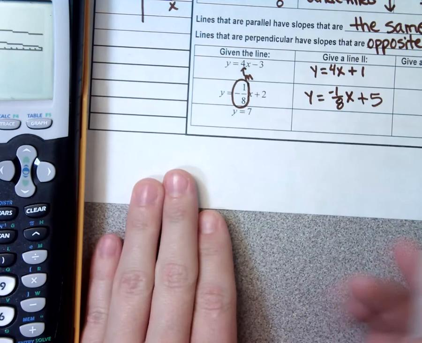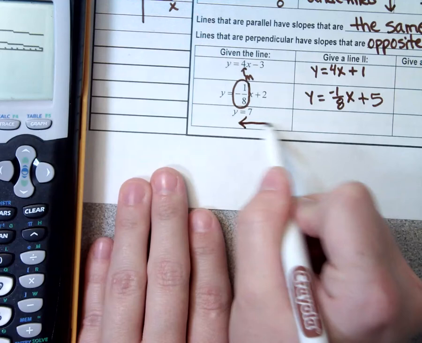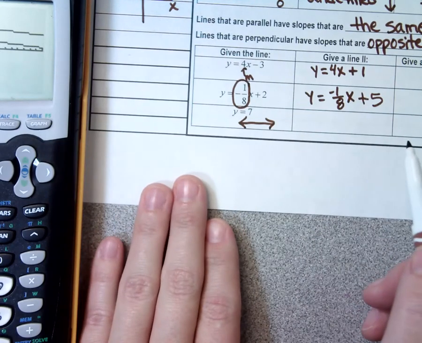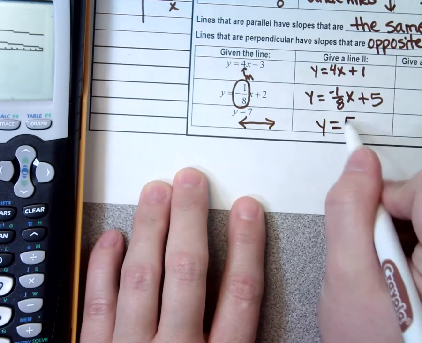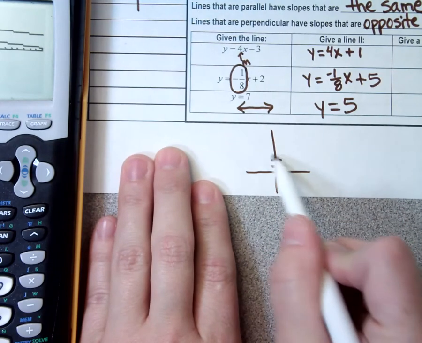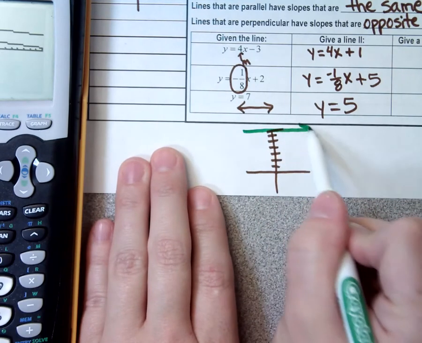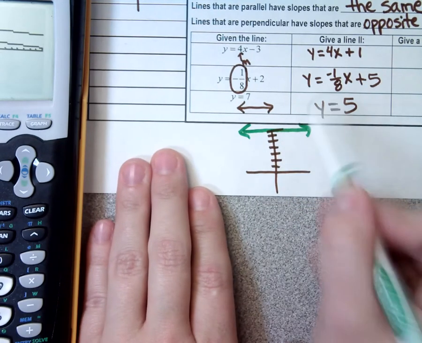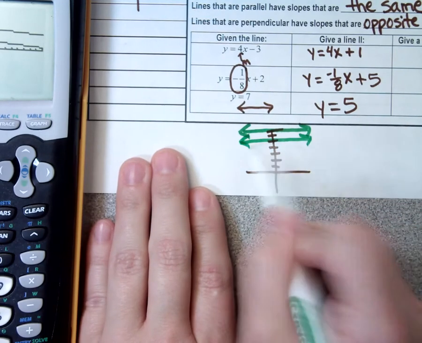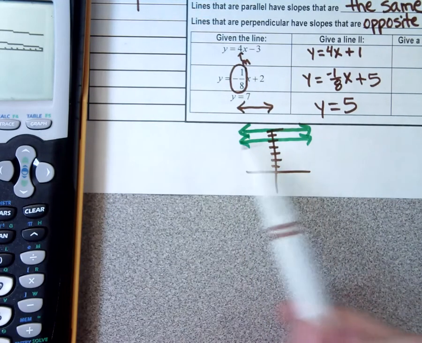Okay, this last one, y equals 7. Remember what the line looks like if it's y equals 7? It's a horizontal line. So if I want a line parallel to it, I just need to figure out some other kind of horizontal line. So maybe y equals 5. Let me just draw a rough sketch of this. If I drew the line y equals 7, I would go up to where my y is 7, and that would be my line y equals 7. If I drew the line y equals 5, I'd go up to where my y is 5, and that would be the line y equals 5. And you can see that they're parallel. Remember, y equals lines only cross the y-axis.